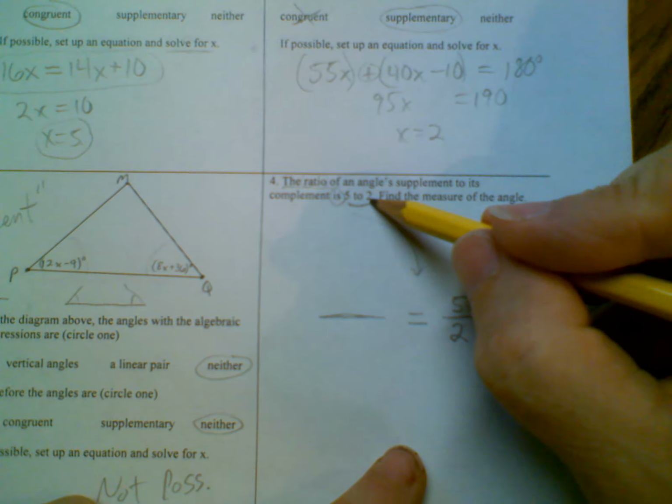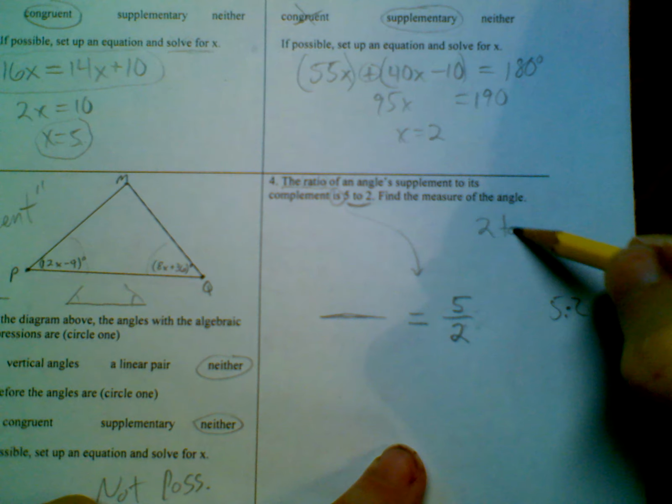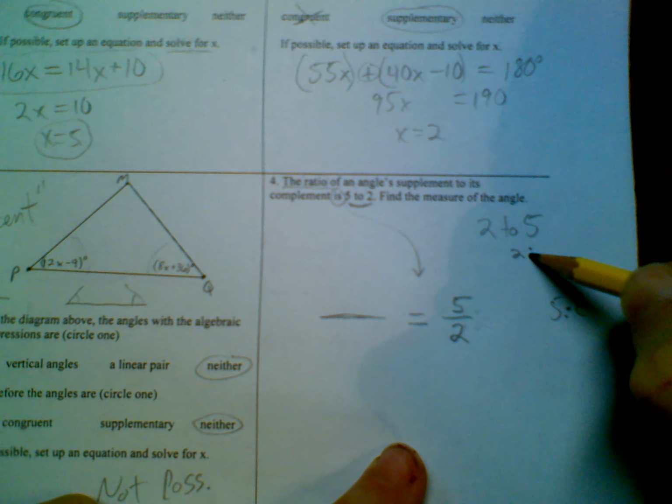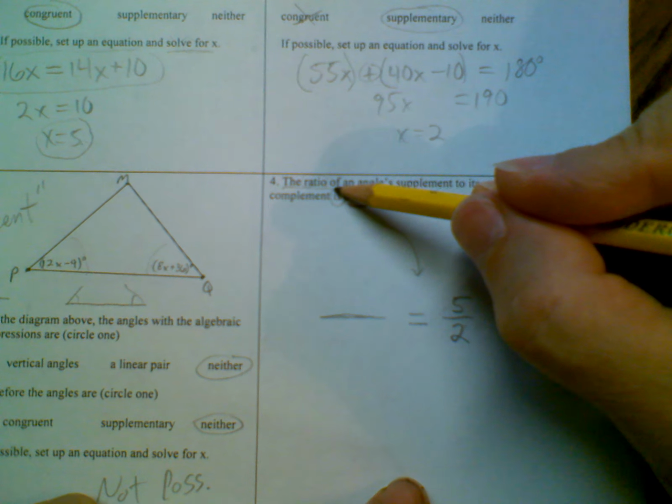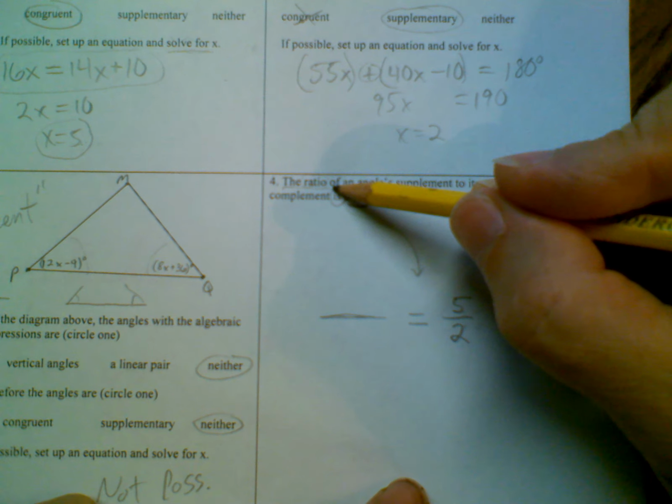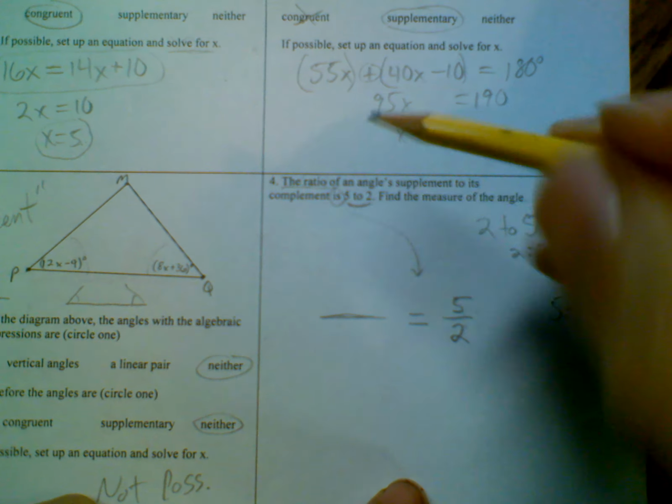Because 5 to 2 is not the same thing as 2 to 5, which is 2 colon 5, which is 2 over 5. Completely different ratios, right? So whatever comes right after the ratio of is going to go in the numerator of the fraction. So what does it say?